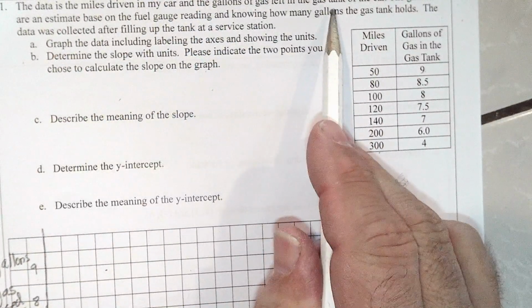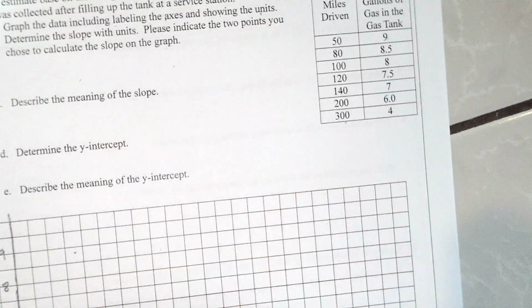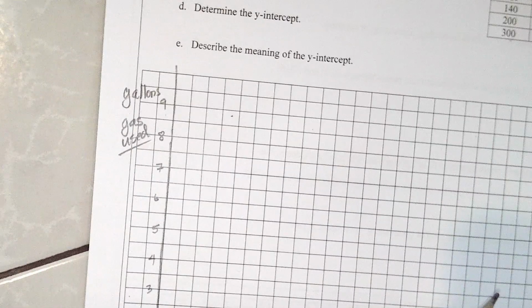Okay, so number 1, you're supposed to draw the graph, including label the axes and showing the units. So I've got the units marked in numbers, and I've labeled what units they are. Now I'm going to do my plotting of the points.